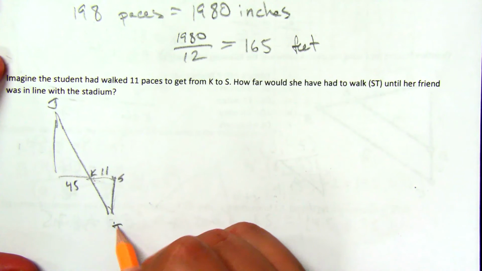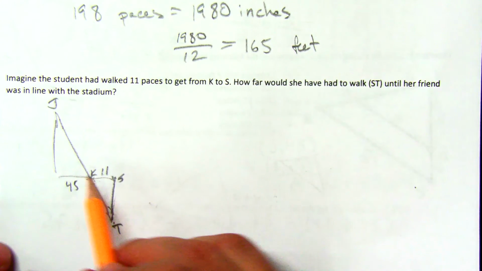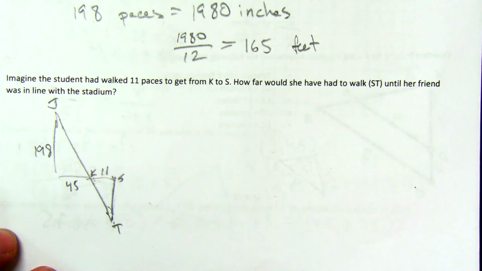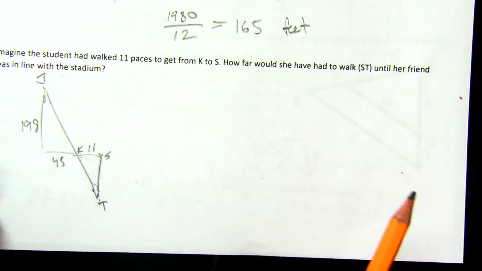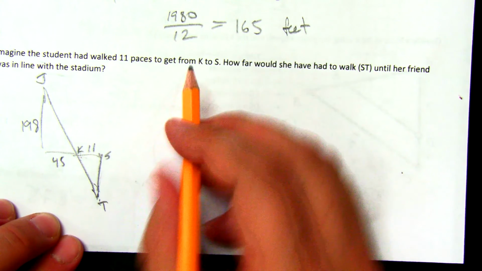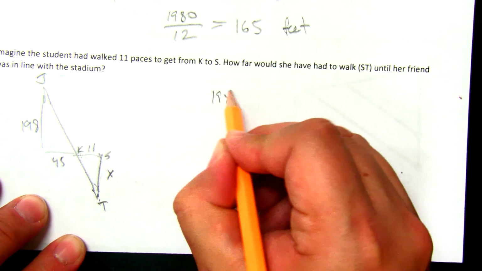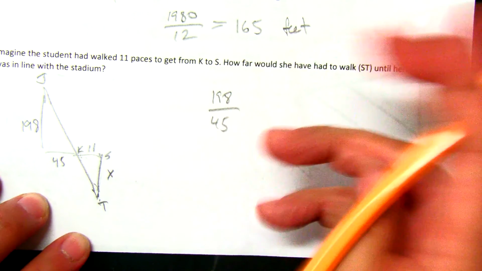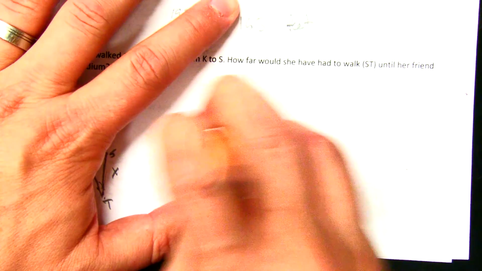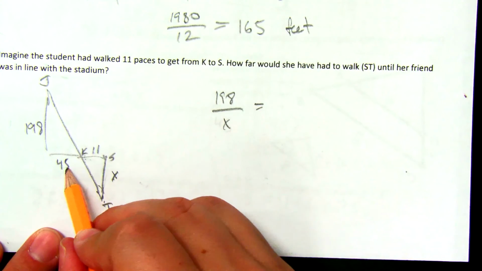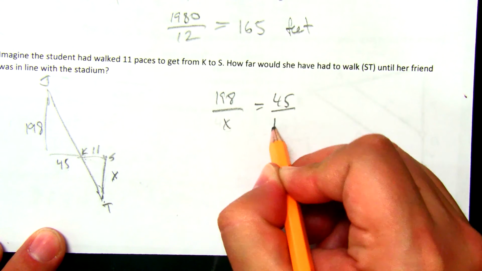Well, so this is T down here where she stops. Again, we already figured this out. This is 198 paces, right? We did that in part A here. So this is 198 paces. If she walked 11, then how far would she walk here? Well, this is our X. 198 over X equals 45 over 11.